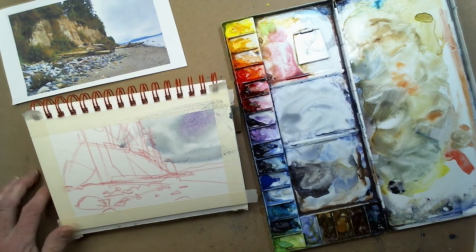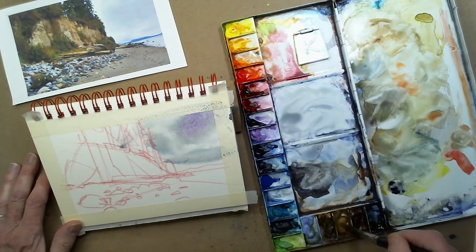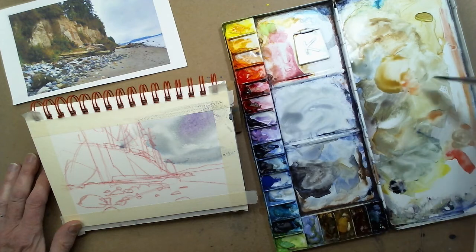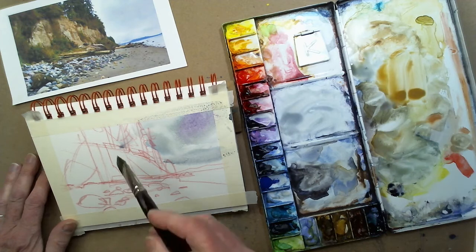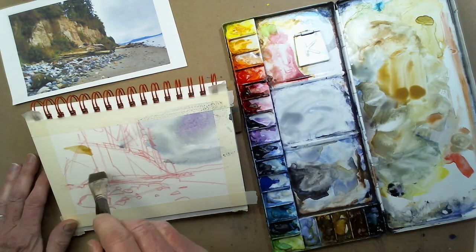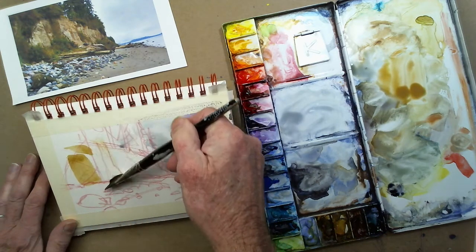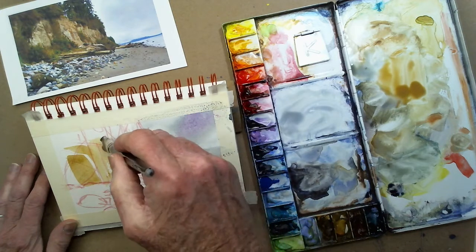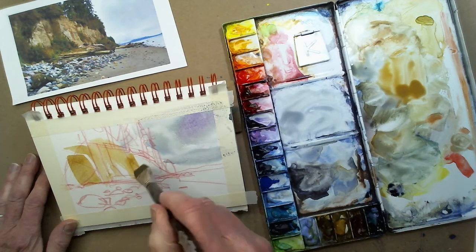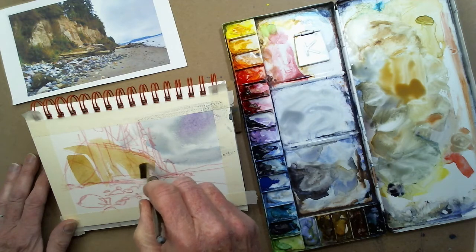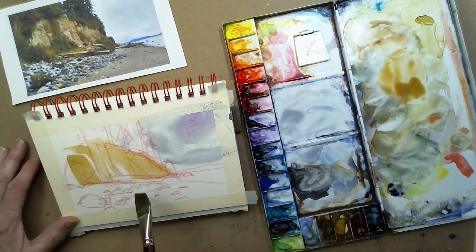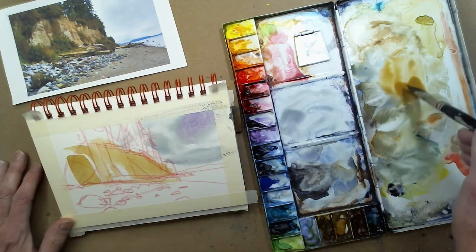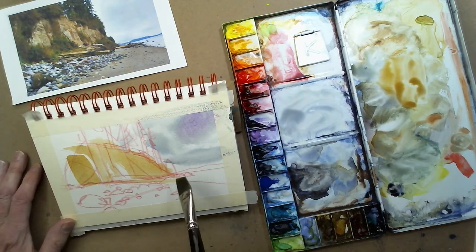Now I'm going to use some raw sienna. I think that's pretty good. I want to use it not too heavy. And I'm going to paint some of this, these bluffs with this. Get a little more of it as we go down the bluff here. A little bit of it to remind me about that log. I'll probably have to go back and touch that a little bit later.